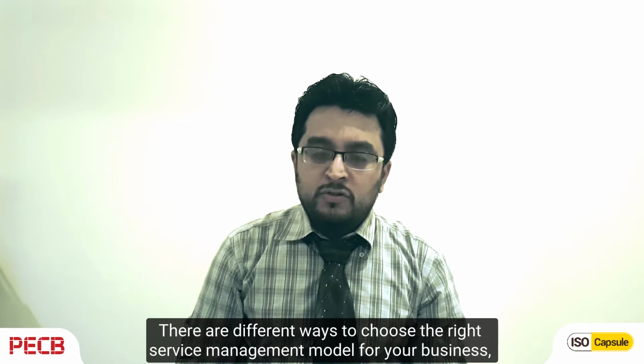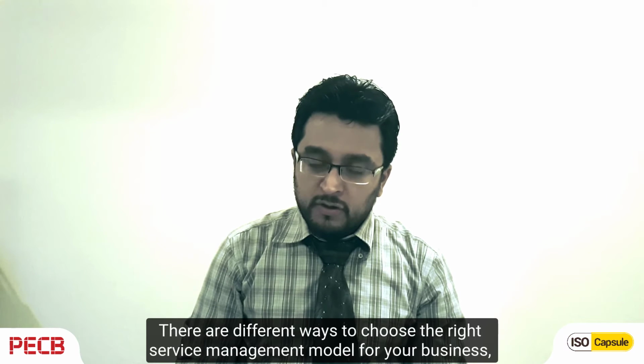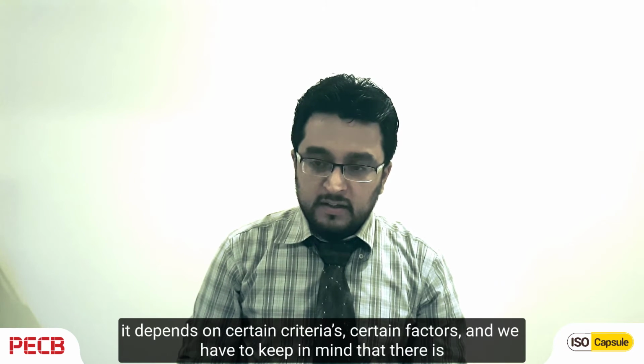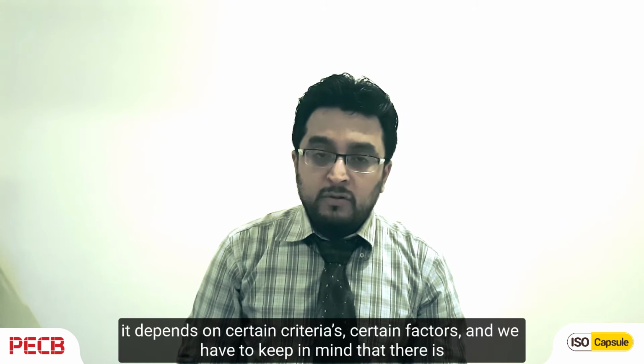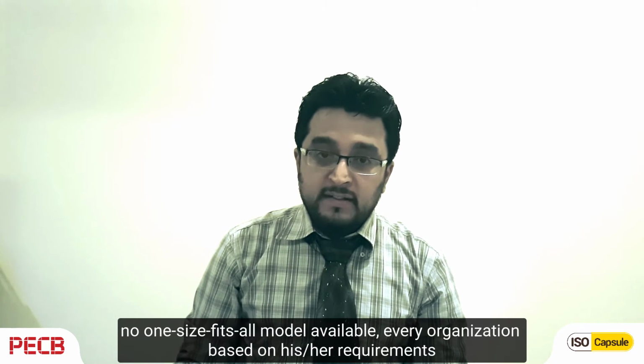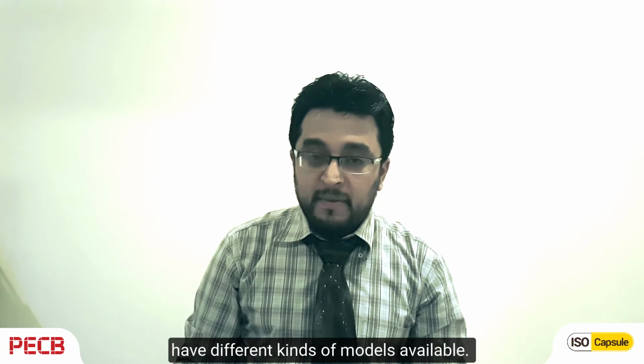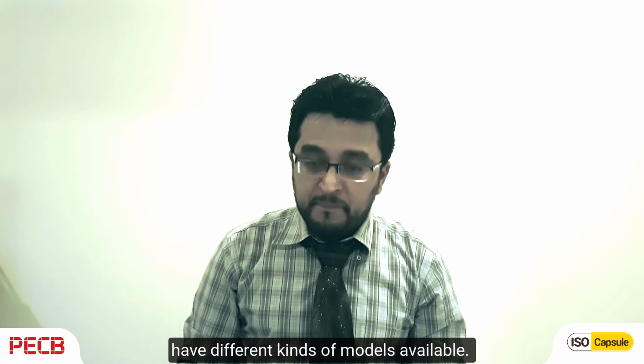There are different ways to choose the right service management model for your business. It depends on certain criteria and certain factors, and we have to keep in mind one thing: there is no one-size-fits-all model available. Every organization, based on its requirements, has different kinds of models available.